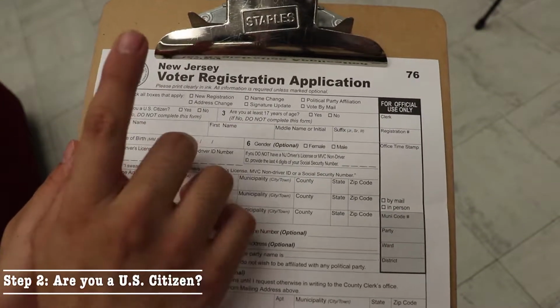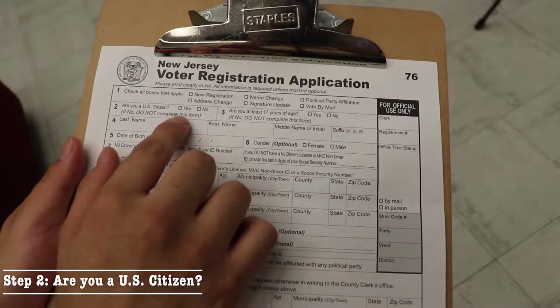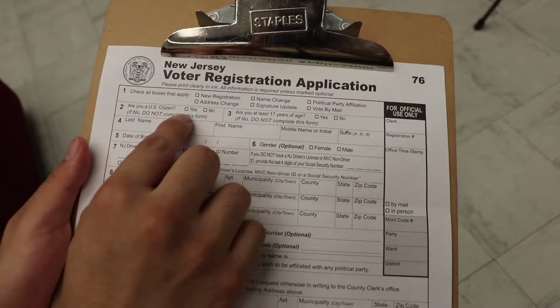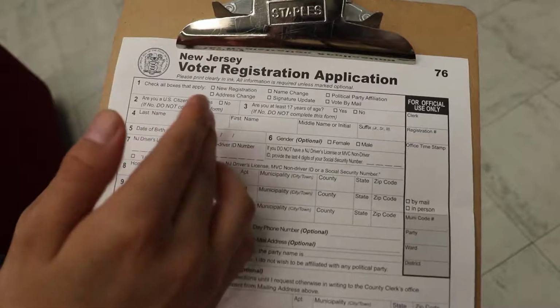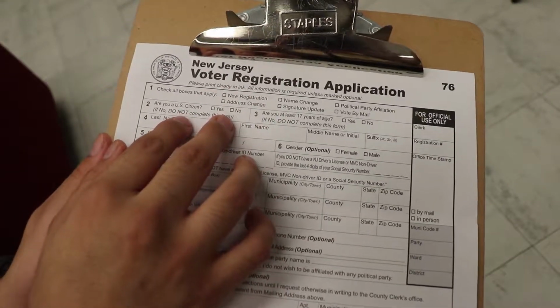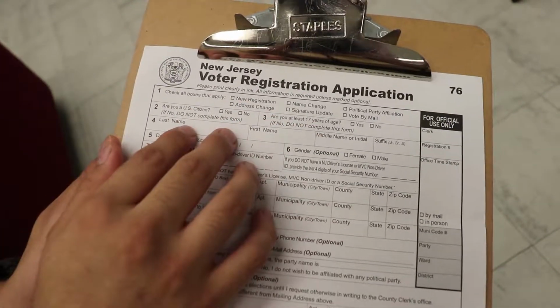Step number two, are you a US citizen? If you are, check yes. If you're not, you can stop right there and, unfortunately, you are not able to register to vote.